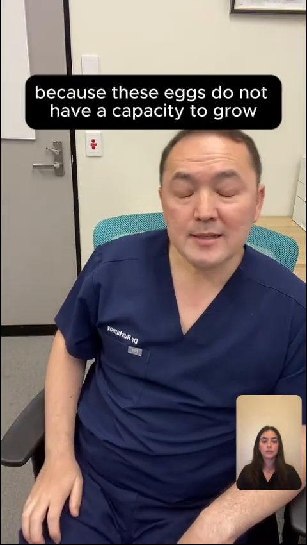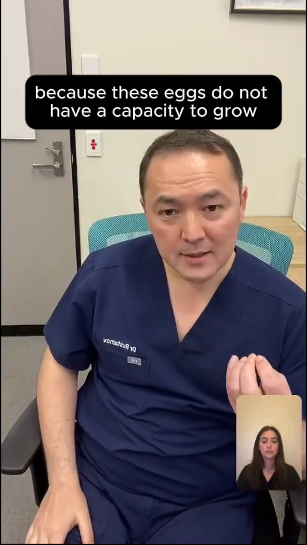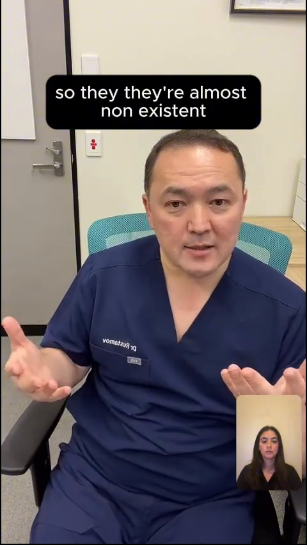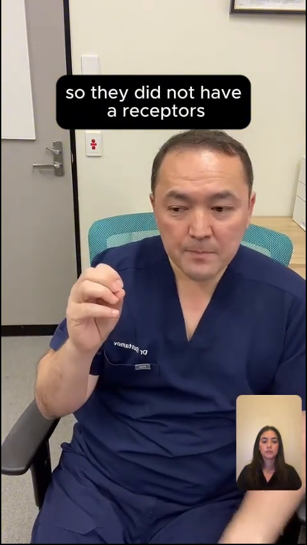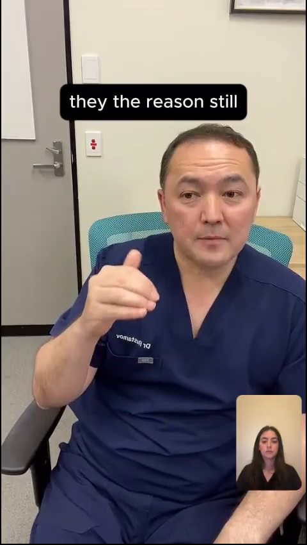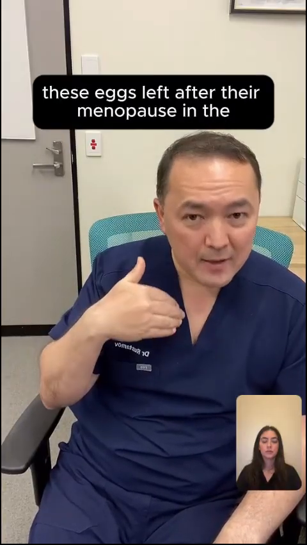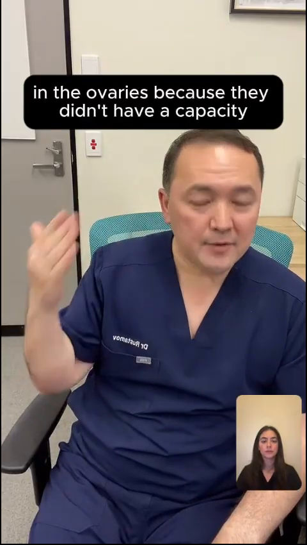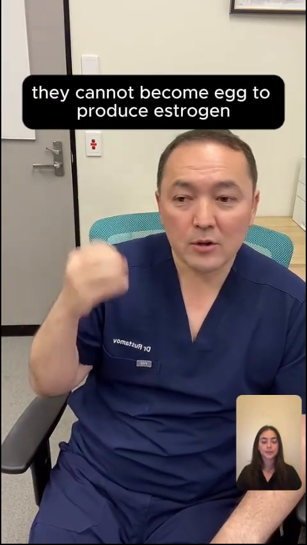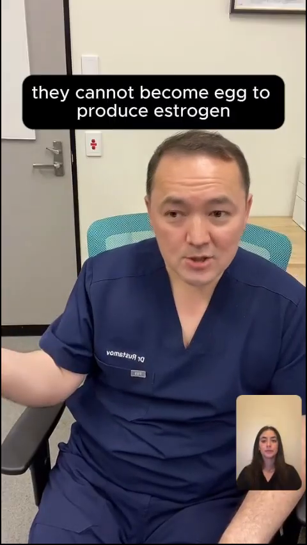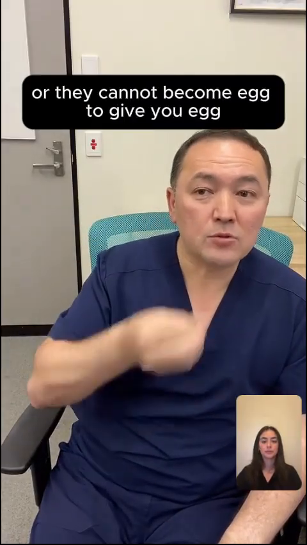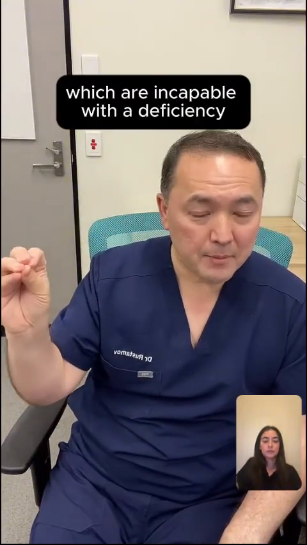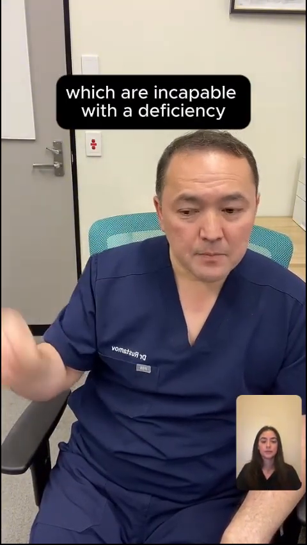Why? Because these eggs do not have the capacity to grow. They're almost non-existent, and they do not have receptors. The reason these eggs are still left in the ovaries after the menopause is that they didn't have the capacity. They could not grow. They cannot become an egg to produce estrogen, or an egg to give you a baby. These are primordial follicles which are incapable, with a deficiency.